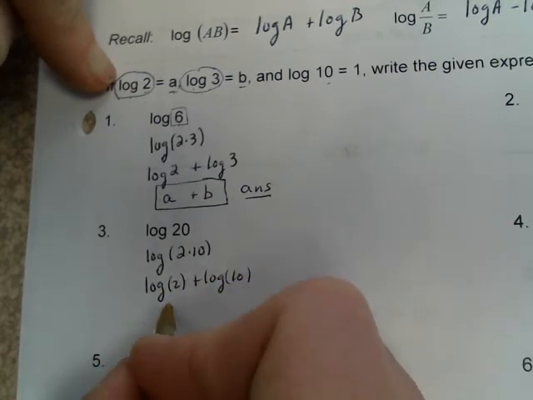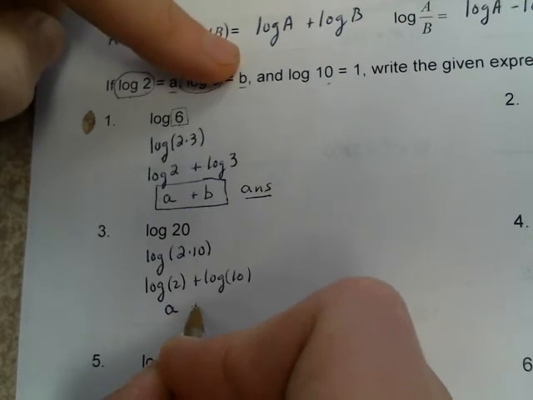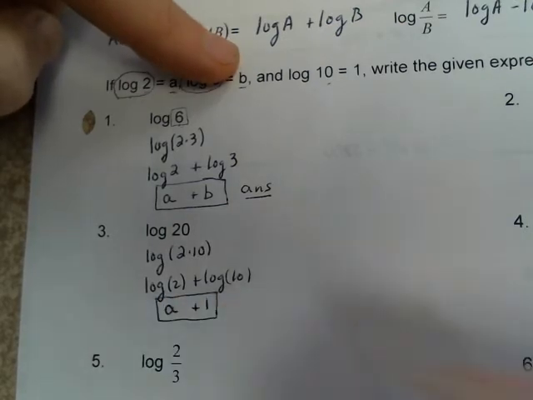And the log of 2 gets replaced with an a, and the log of 10 gets replaced with a 1. A plus 1 would be our final answer.